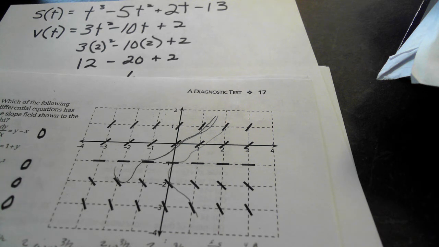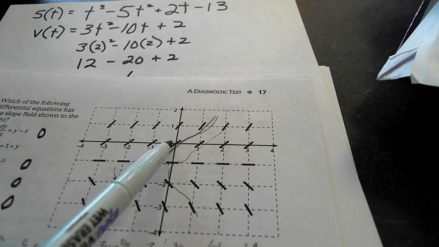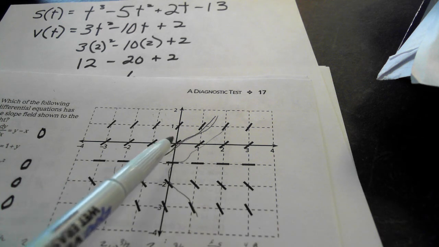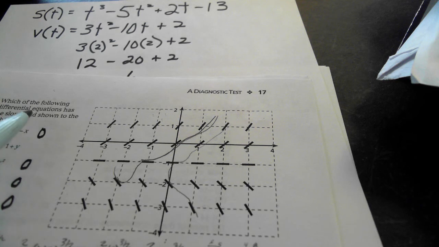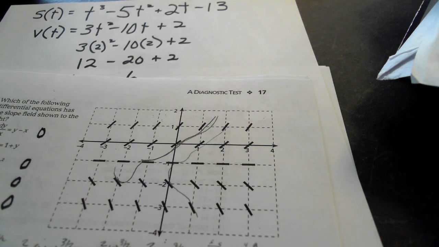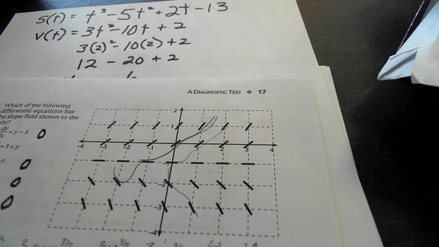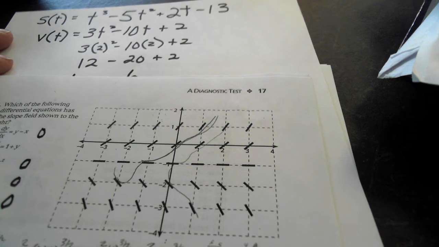That would be a level line there for a slope of 0. So all 4 choices are bad except this one. You got to pick B. It's the only one whose slope at the origin is 1 plus 0. If there were others that fit, you should check them at a couple other spots, but you only have to check this at the one easiest spot to check.